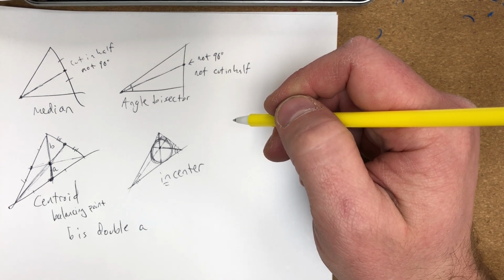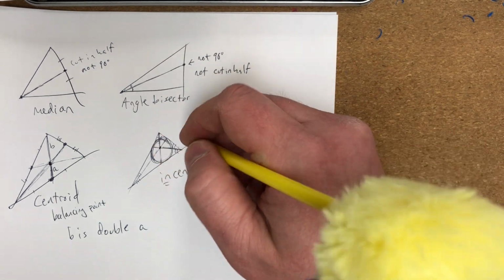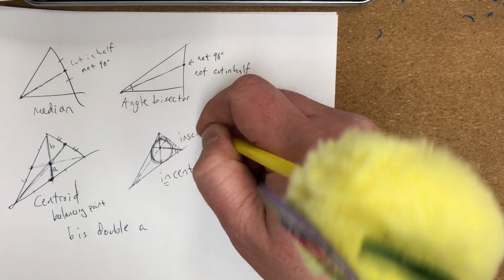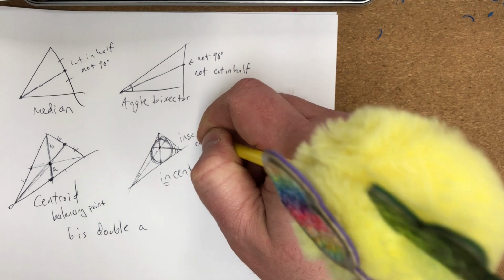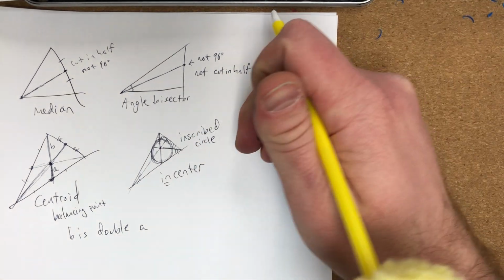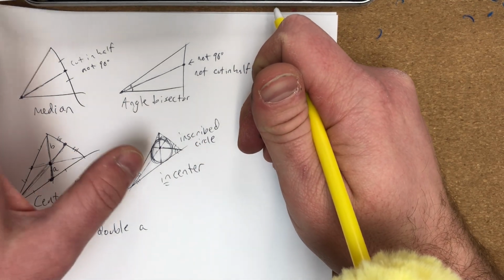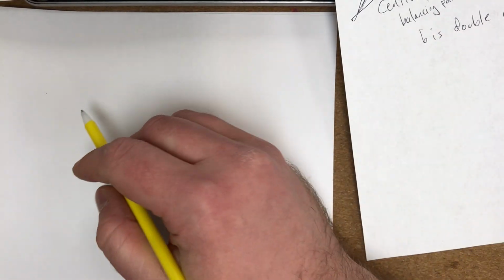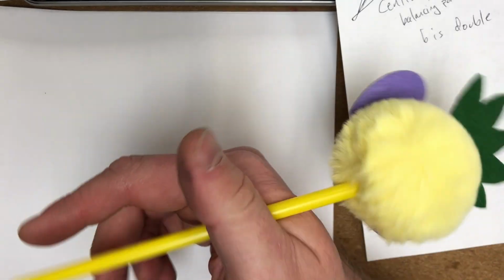It's called an inscribed circle. So we got those two. There are 2 more. And these are all things you can find online. I'm just using my own voice to talk through them.